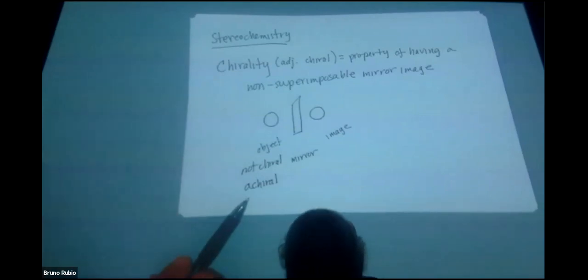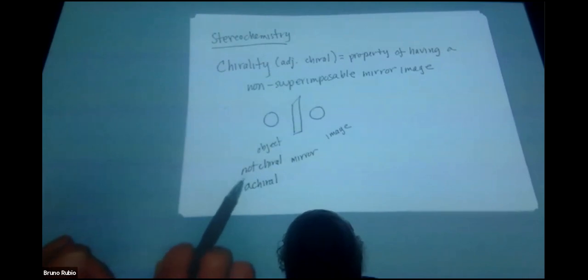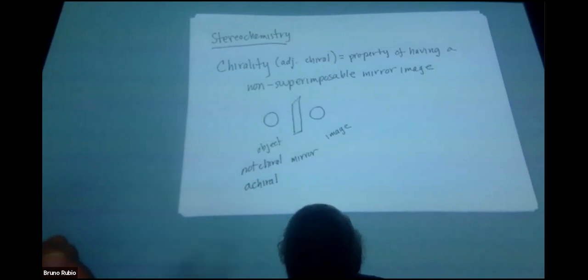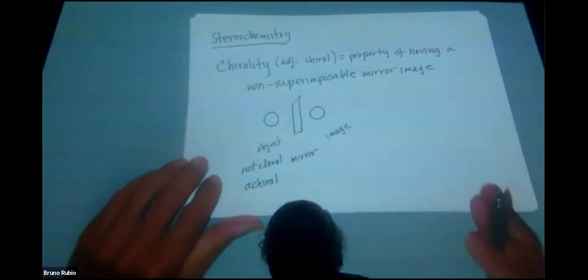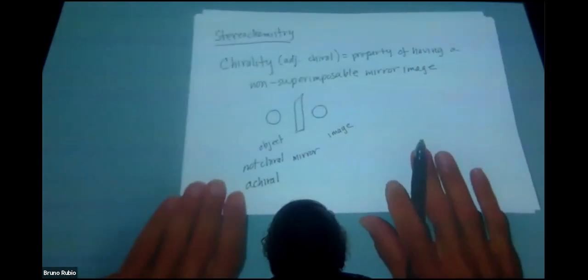But that's just a vocabulary word. I frequently say non-chiral because I don't like this word achiral. So a circle isn't chiral. It has a superimposable mirror image. Okay, so let's look at some pictures for a second.